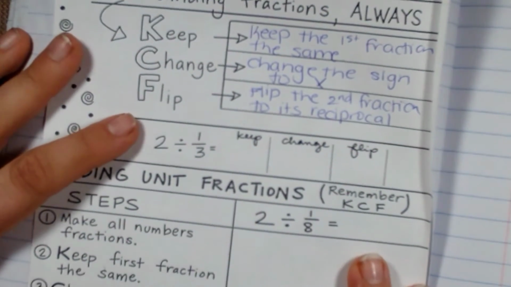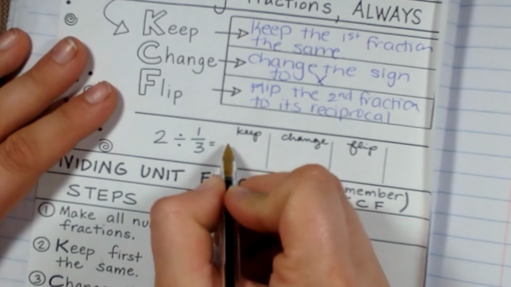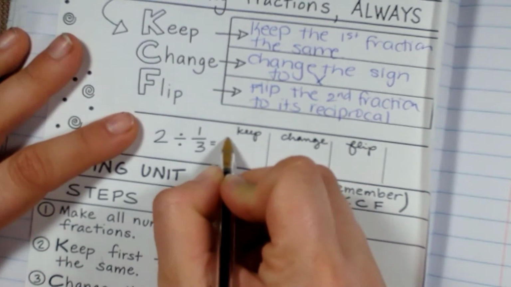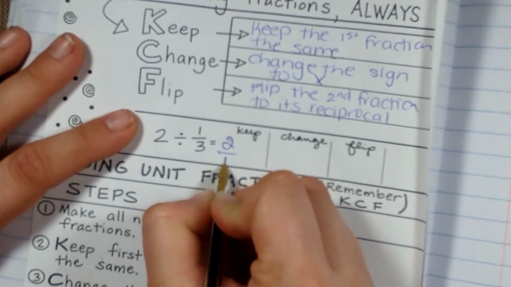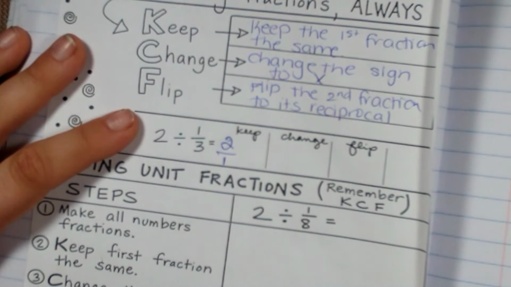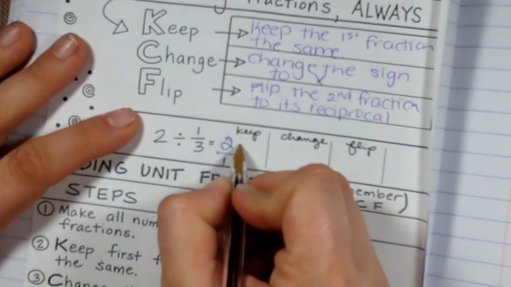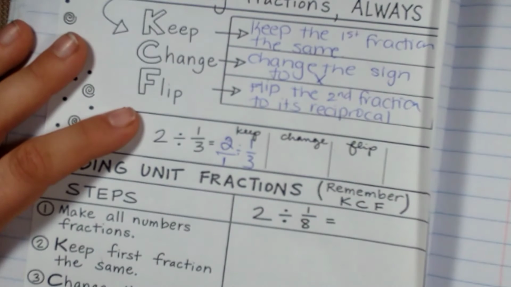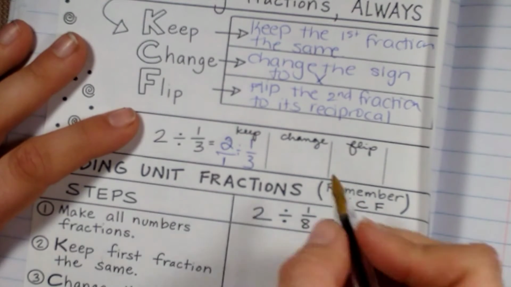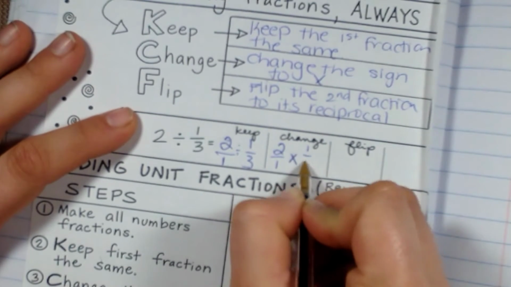Okay, so here what I would do as an example is I would keep my fractions. So the only thing is that when I divide whole numbers, I still have to put them over 1. Just like when I multiplied whole numbers, I have to keep the first fraction the same. Unless it is a whole number, I add a 1 underneath because they both have to be fractions. Okay, then I change my sign.